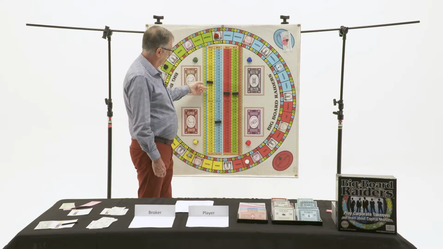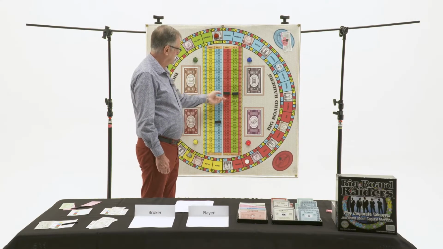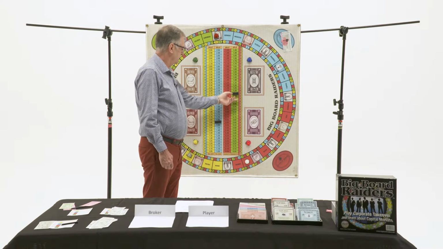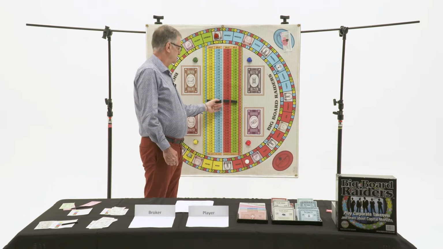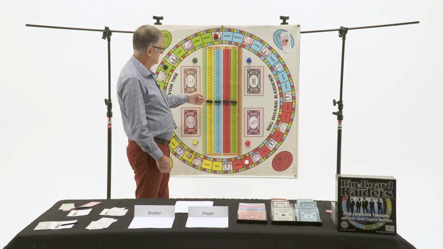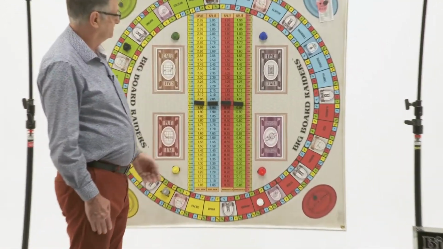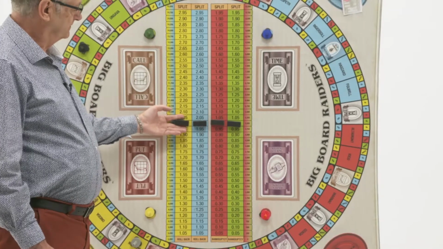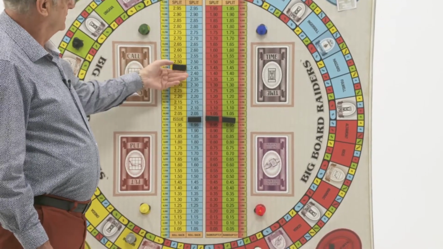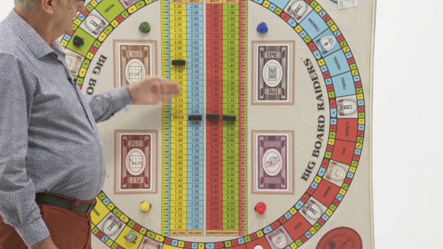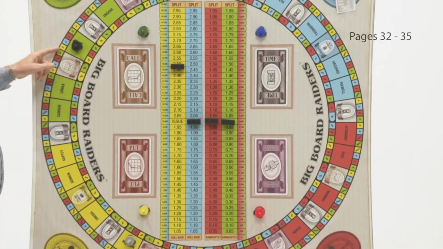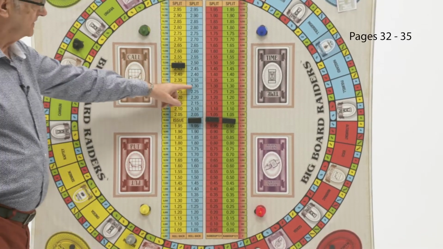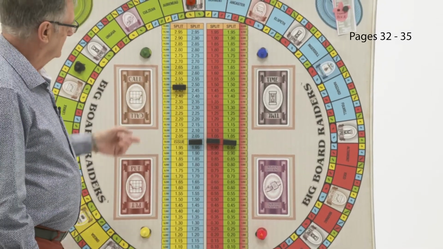Now, when you start the game, they are at issue, which means where everything starts off. When a stock is listed, it's listed at issue. We talked about this market trend indicator and how it affects the big board.